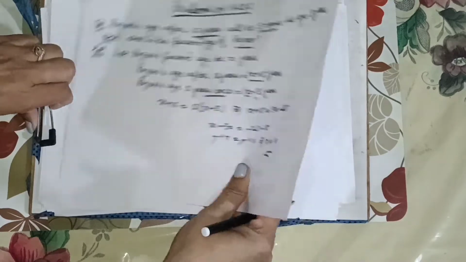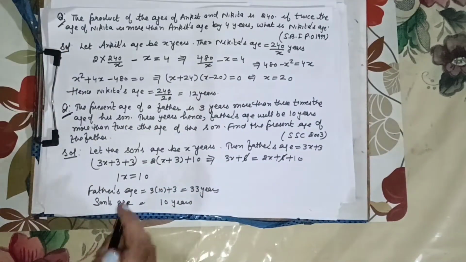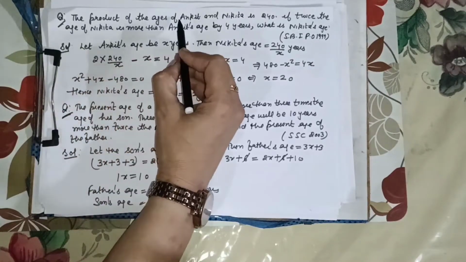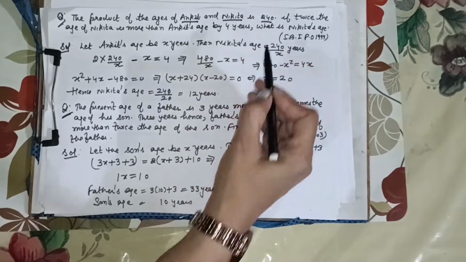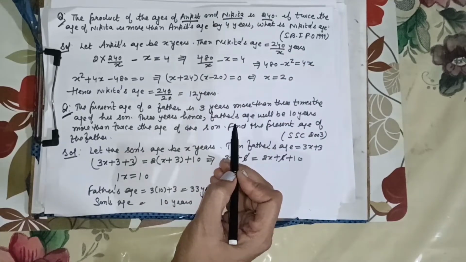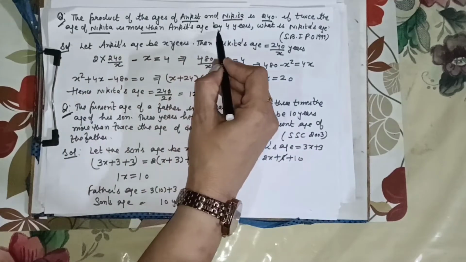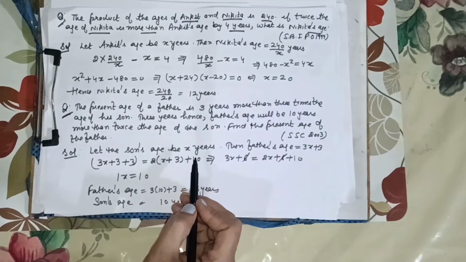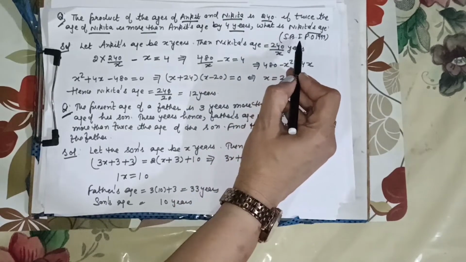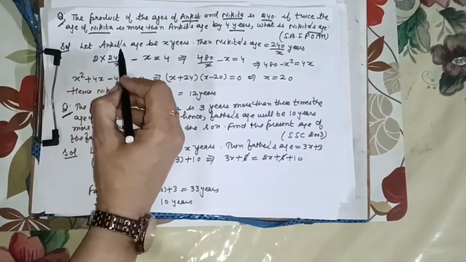This is the question. Now I will explain another illustration. The product of the ages of Ankit and Nikita is 240. If twice the age of Nikita is more than Ankit's age by 4 years, what is Nikita's age? That means we want to calculate Nikita's age. This is a question asked in bank exams. So the solution will be like this.